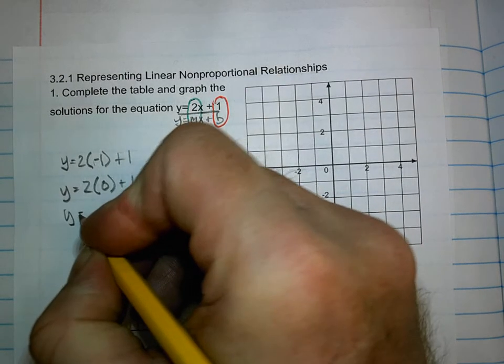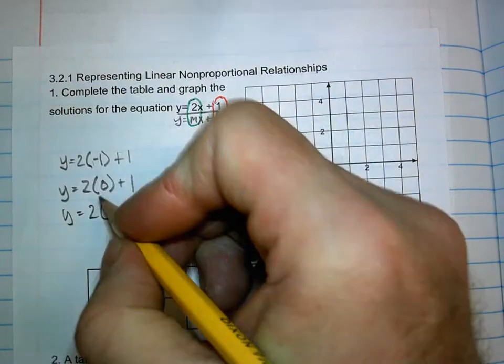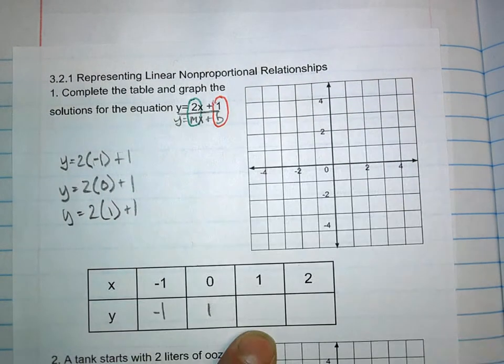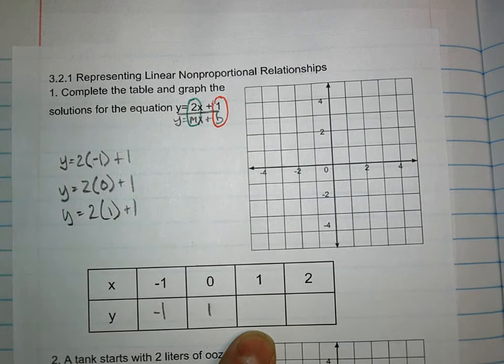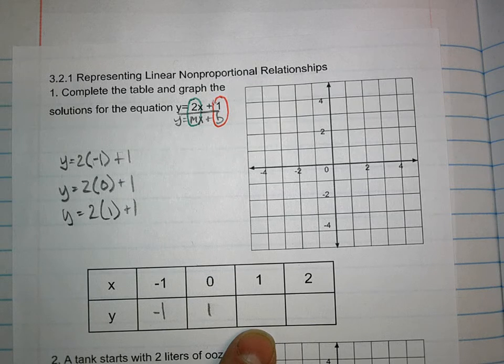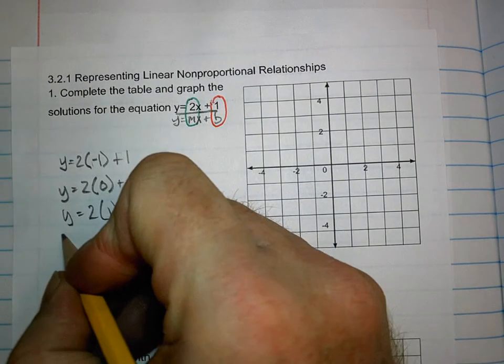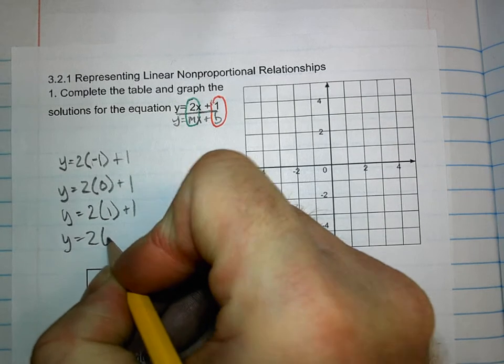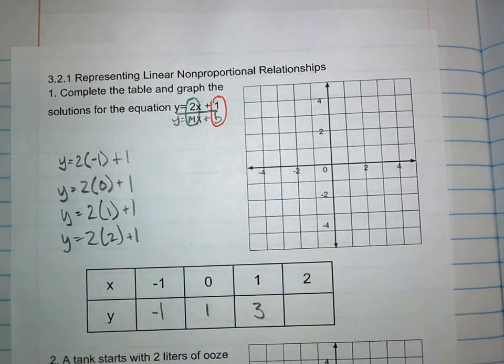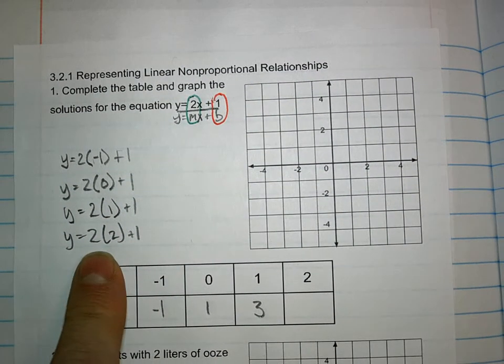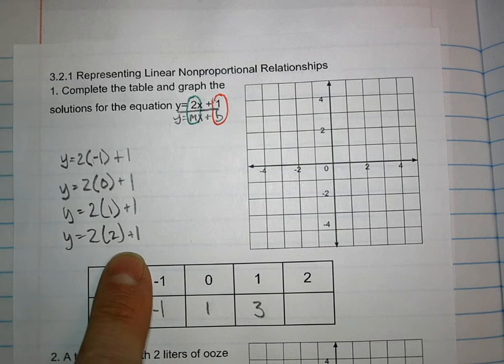Y equals 2 times 1 plus 1. What's 2 times 1? 2. Plus 1? 3. One more time with our 2. Y equals 2 times 2, 4, plus 1, 5. What's 2 times 2? 4. Plus 1? 5.